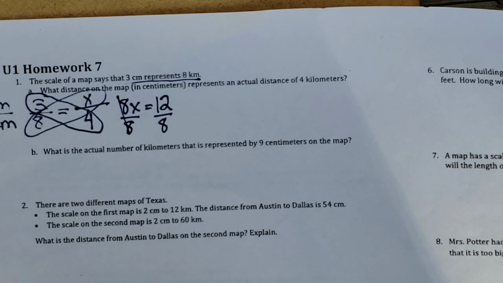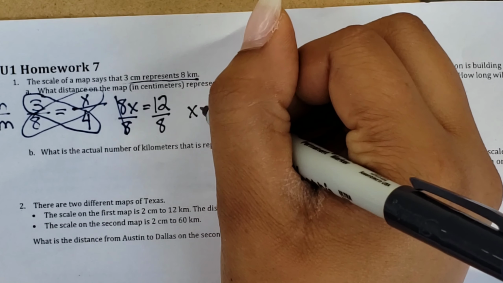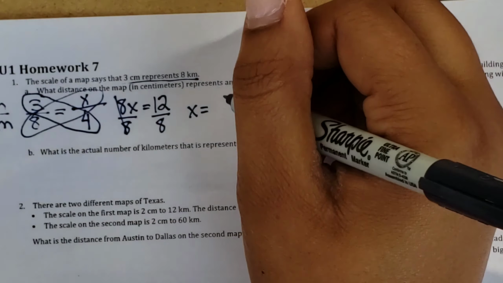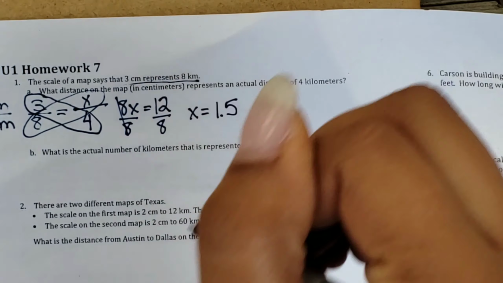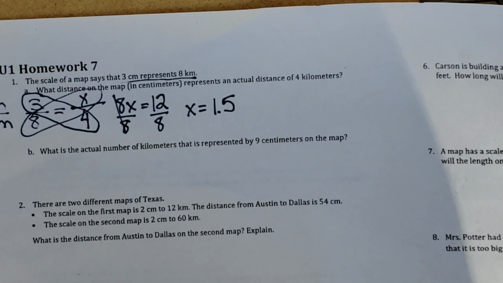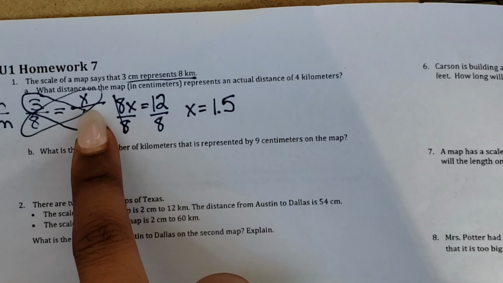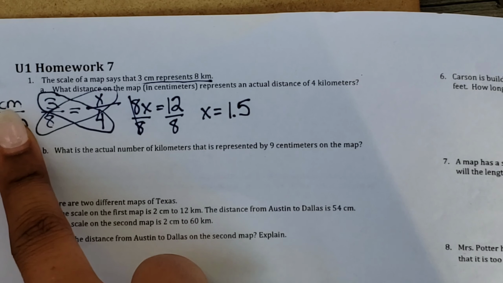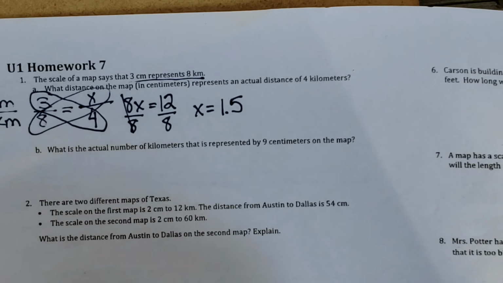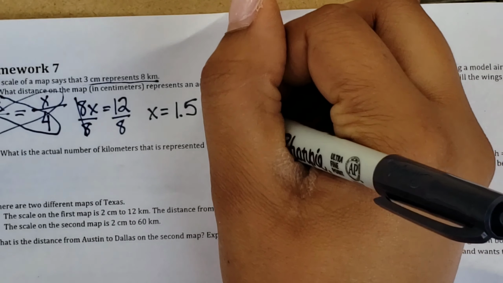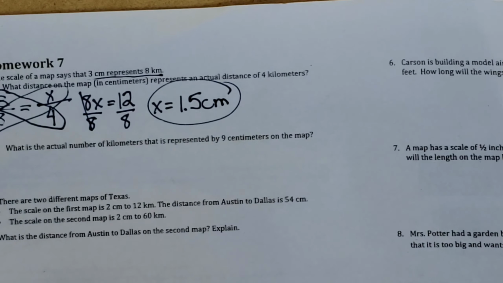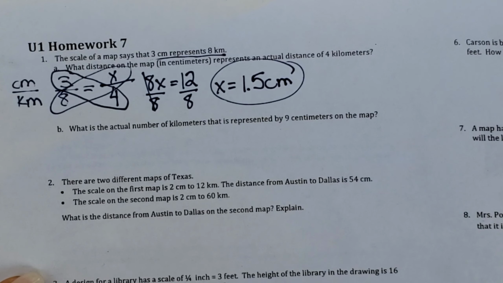Those 8's cancel out, and we're now left with x is equal to, what do you get when you divide 12 by 8? 1.5. 1.5 what though? What was the x that we were solving for? On top, in line with centimeters. So we are going to say cm. That's A.